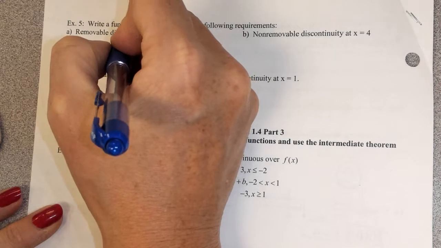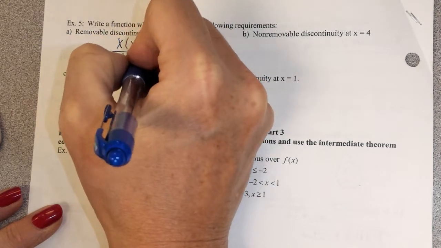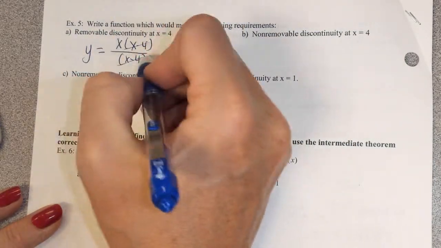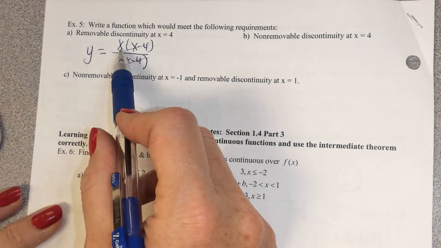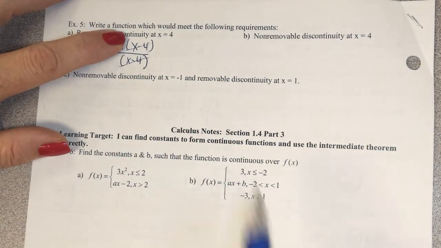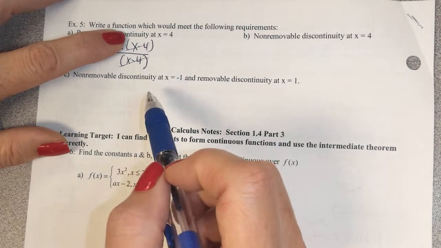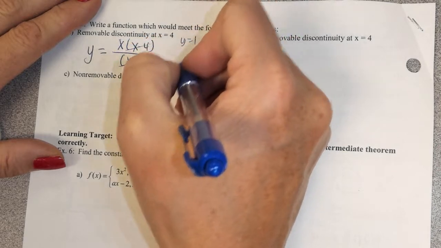Good, Megan. So she's saying we could do x times x minus 4 over x minus 4. That's going to be a removable discontinuity because it's just going to be a hole in the graph at 4, right there. Would we have to even have the x there? You could even not have the x there, and it would still work. You could just put x minus 4 over x minus 4.